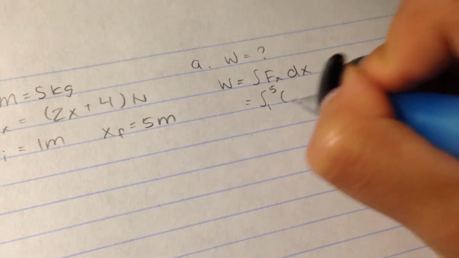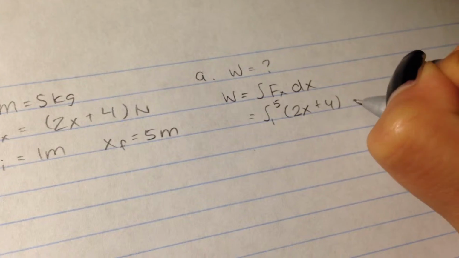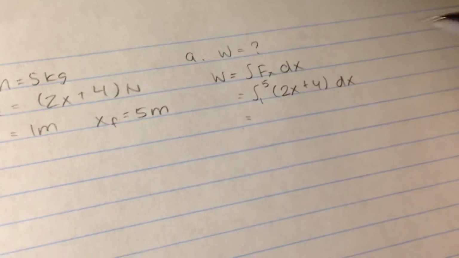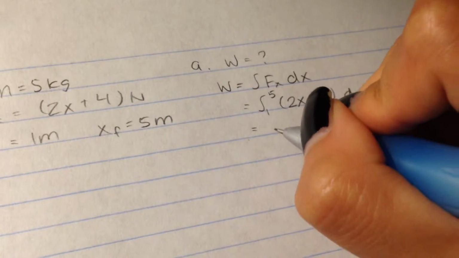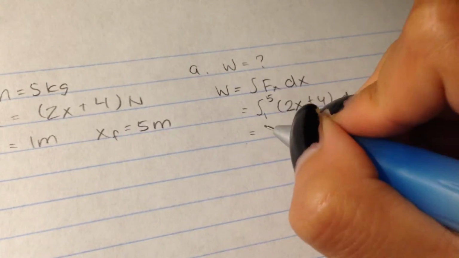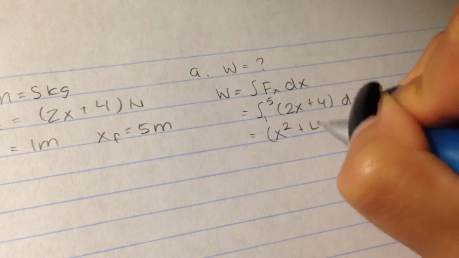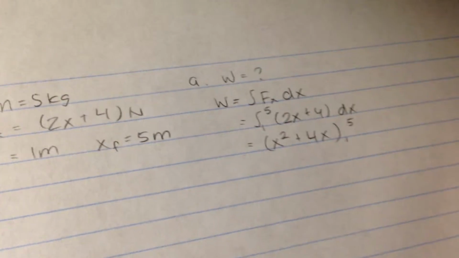And then you plug in the 2x plus 4 dx. And then, since you're finding the antiderivative of this, you get x squared plus 4x, evaluated from 1 to 5.